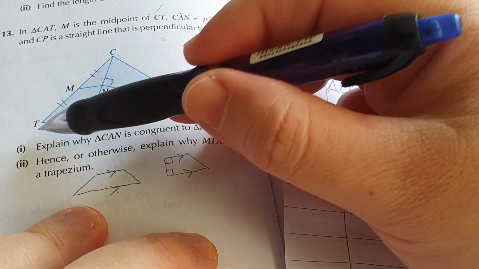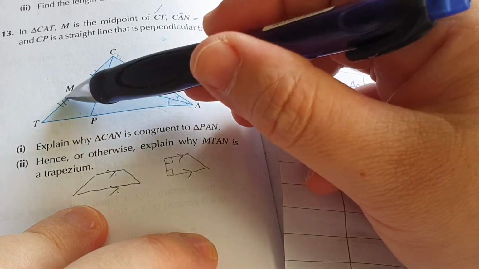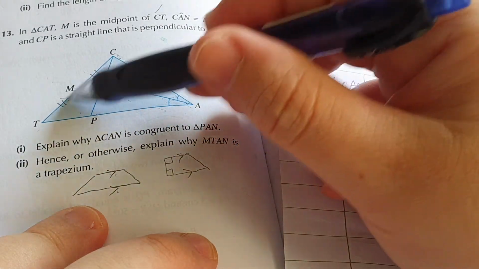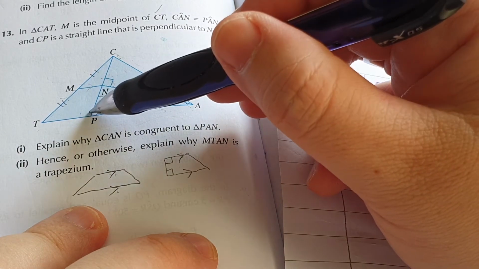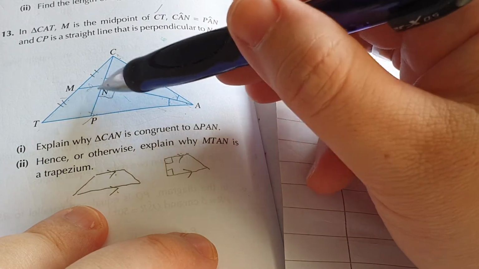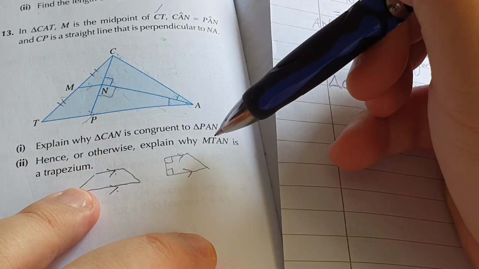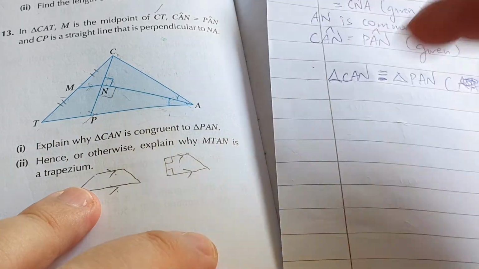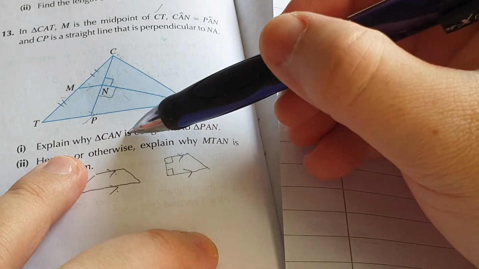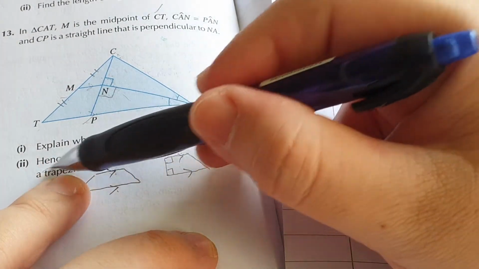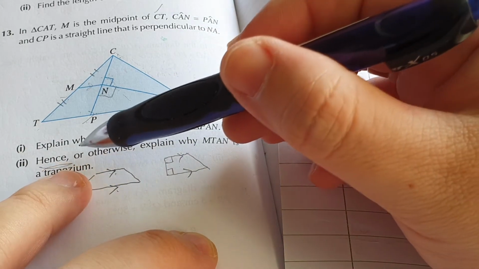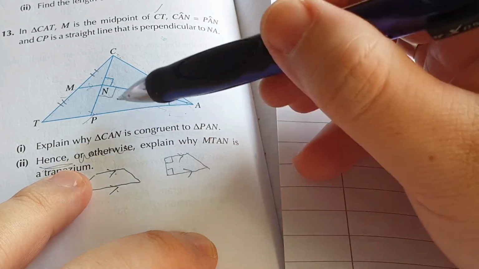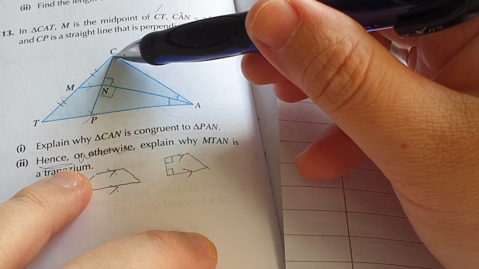So you take a look at this MTAN. Is it possible for this side to be parallel to this side, AN? Not possible, right? So it must be this one parallel to this one. As long as you can prove this one parallel to this one, you win already. But then you ask me, how to prove that? We must use this first part here, because it says hence. Hence means you can use this result, or you must use this result. Otherwise is normally more difficult. We don't use the otherwise. We use the hence.